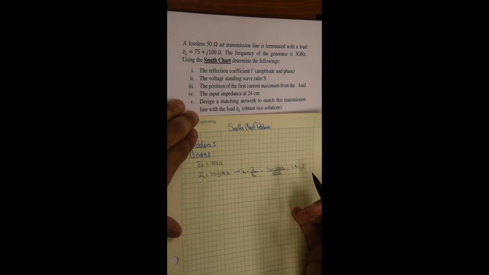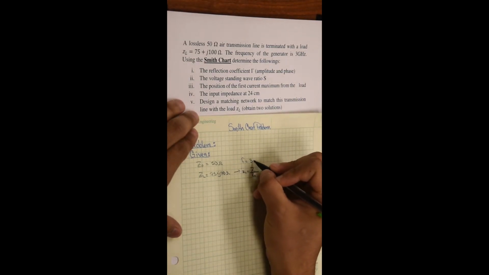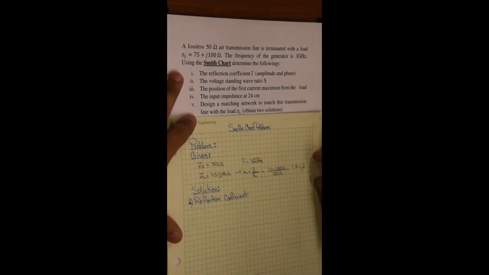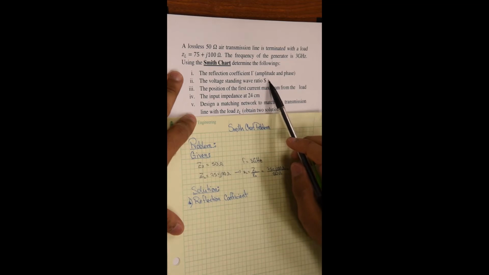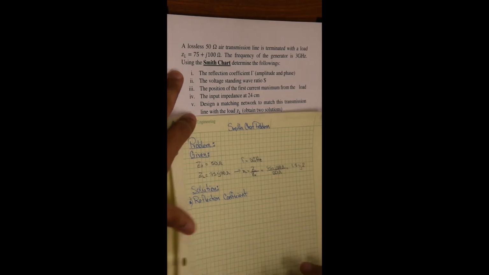We also need to write down that we are given a frequency of 3 gigahertz, and those are pretty much our givens for this problem. Let's solve the first part of our problem. We need to find the reflection coefficient, both the amplitude and the phase. Since we already have our normalized impedance, the first step to find the reflection coefficient is to locate this impedance in the Smith Chart. So let's do that.